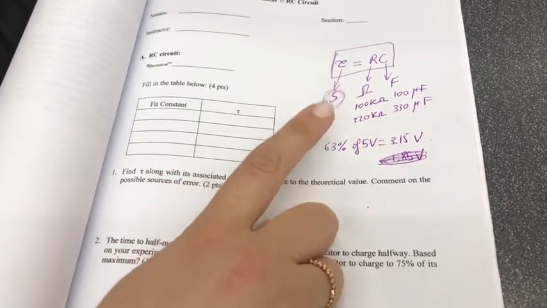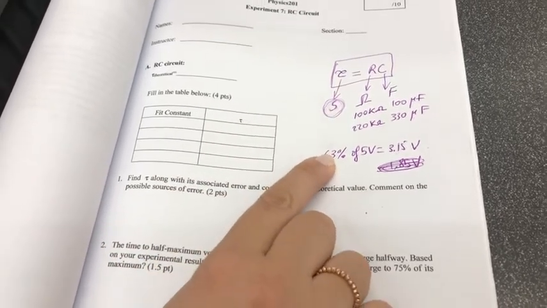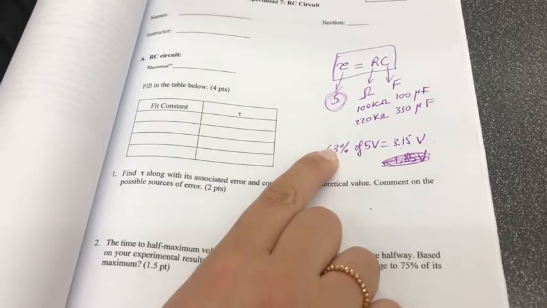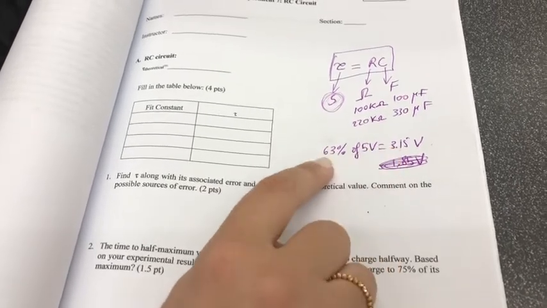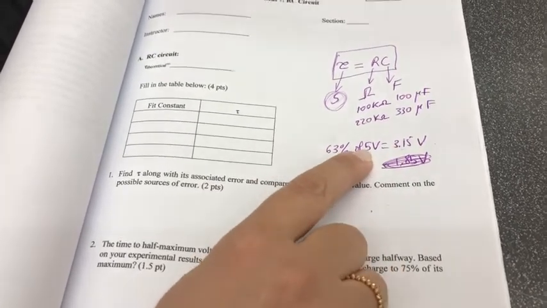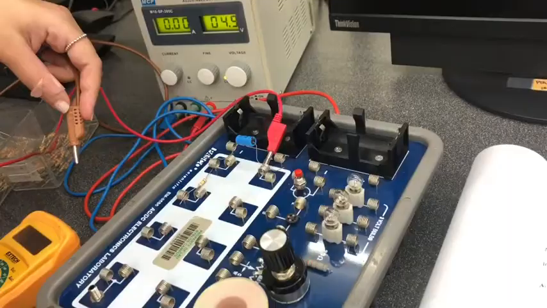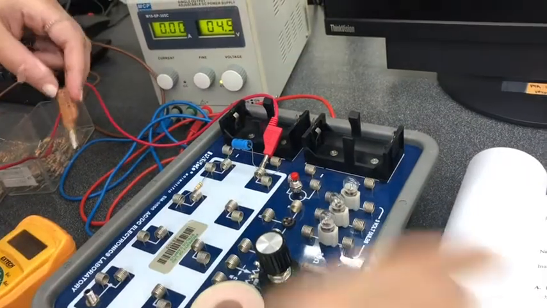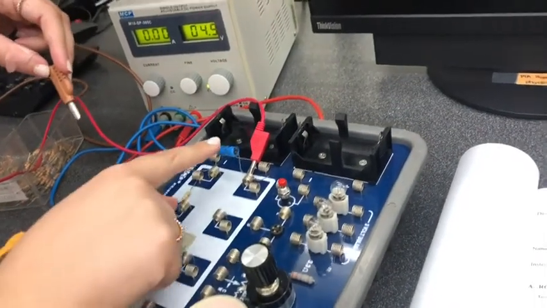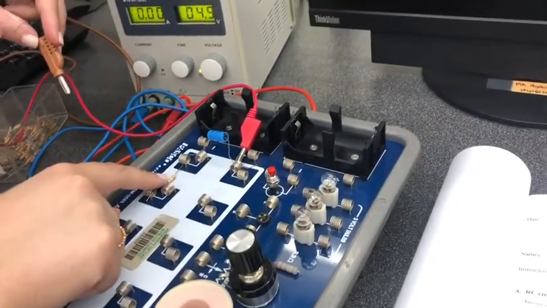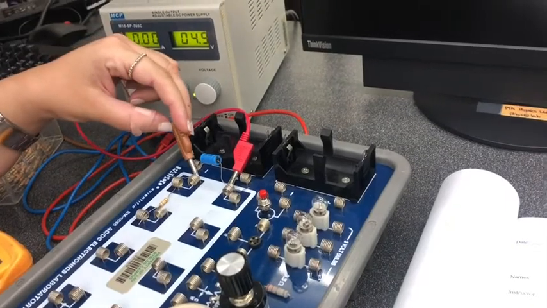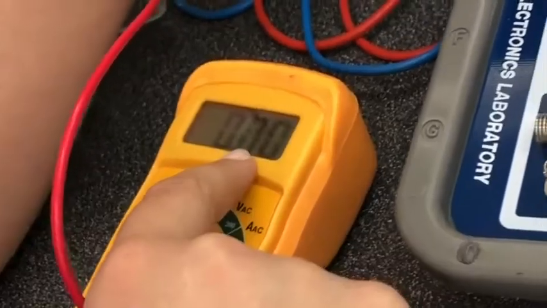To check that experimentally, you have to wait until the voltage of the capacitor is 3.15 volts, because that is 63% of 5 volts. Here we set the power supply at 5 volts. So 63% of 4.9 comes to around 3.15 volts. This is the capacitor and this is the resistor. The capacitor at the beginning is empty, around 0 volts.